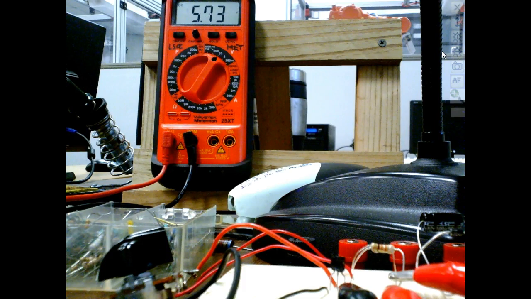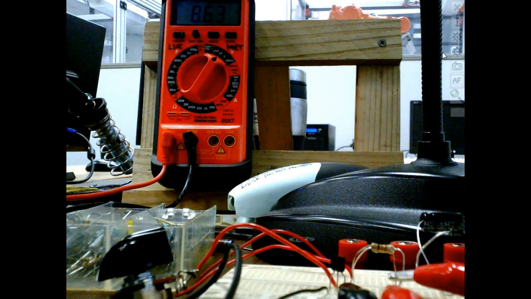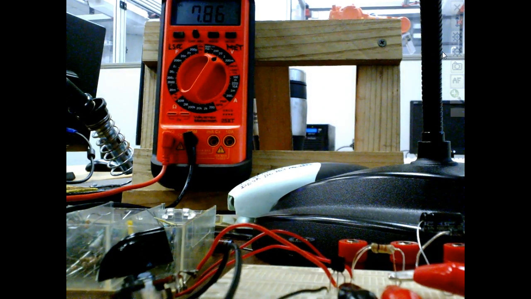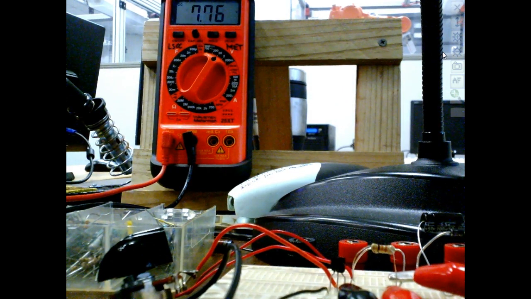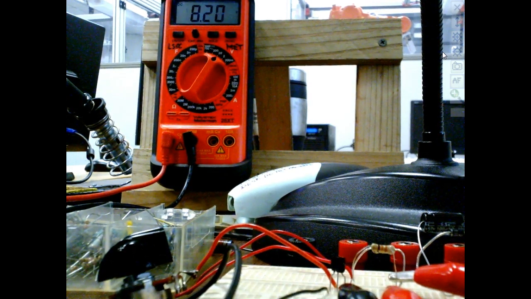Base bias in a saturated switch means nothing, because we use minimum beta anyway. So if my beta goes up, you can't saturate it more than it's saturated, right? You understand? Once that collector load drops all the voltage, collector current can't change. Base current can change, anything can change. Beta can go up to 50. Well, I saturated it at 30. So if saturated switches are designed correctly, you don't worry about temperature.